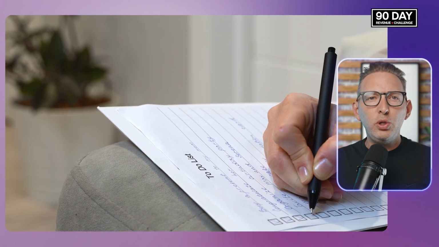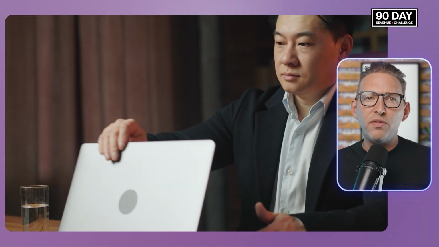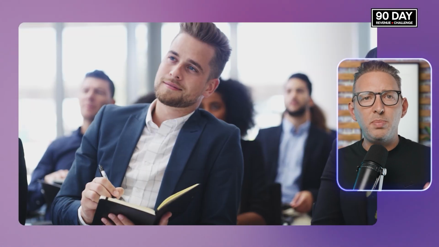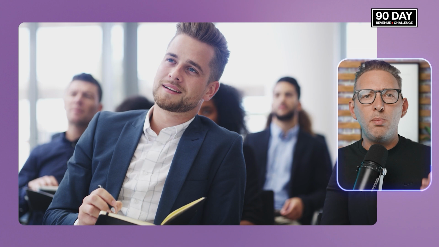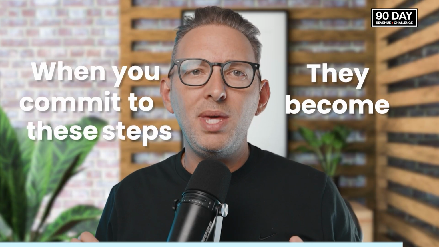Why weekly action steps matter. Having a big goal is great, but without a clear roadmap of what needs to get done every week, it can feel overwhelming. Weekly action steps break down your larger goal into manageable tasks, allowing you to stay on track without burning out or feeling like you're winging it. Each week, success is built on small, consistent actions that move the needle forward. The best part? When you commit to these steps, they become habits. Habits that lead to sustained growth and success well beyond the 90-day challenge.